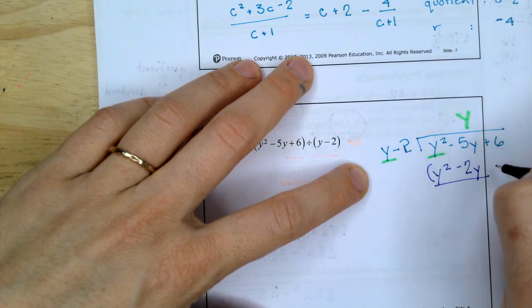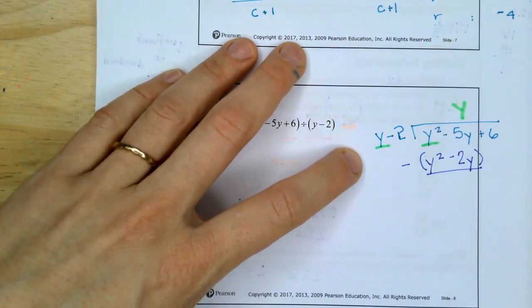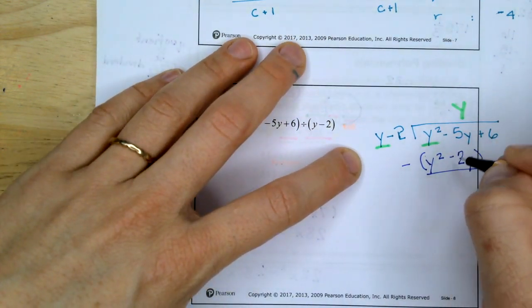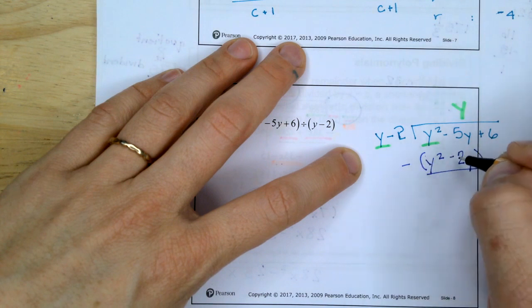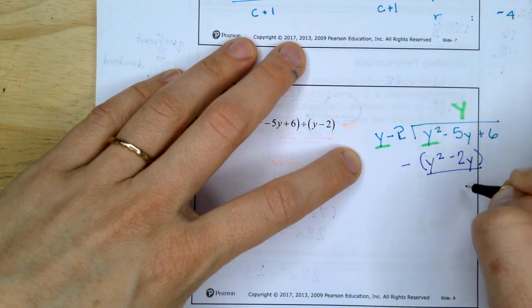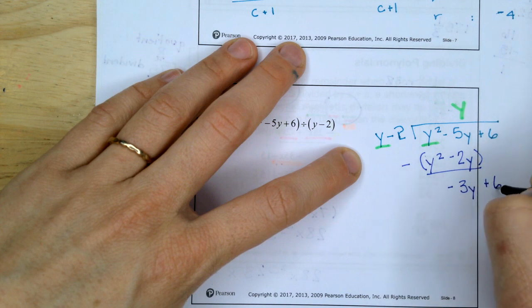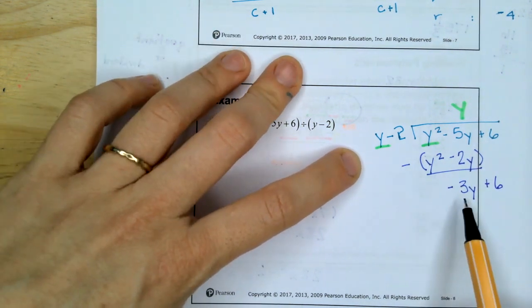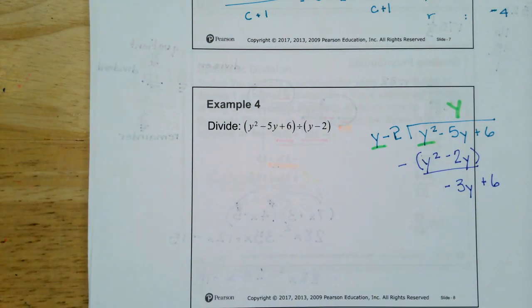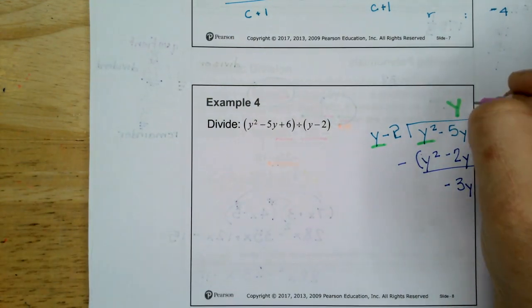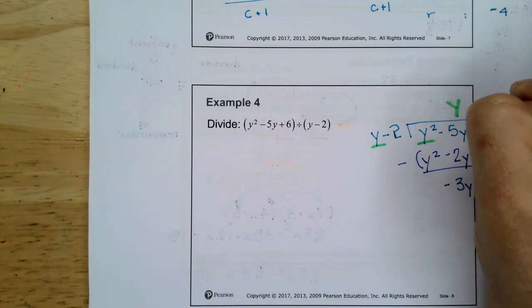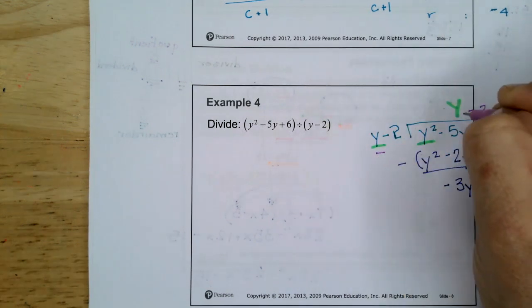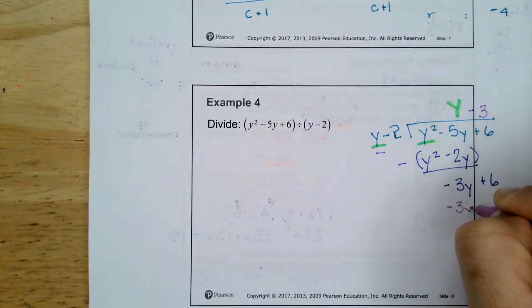And then I subtract. Y squared minus y squared cancels. 5y minus a negative 2y is like 5y plus 2y, so that's a negative 3y. Bring down the 6, okay? Negative 3y, how do I get from a positive y to a negative 3y? I multiply it by a negative 3. Negative 3 times y, negative 3y.